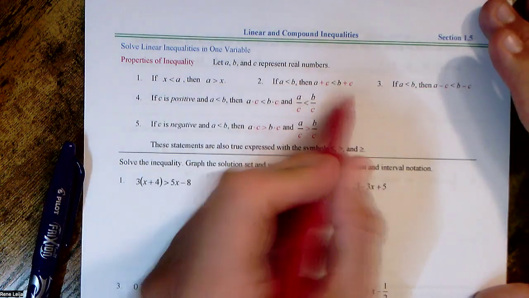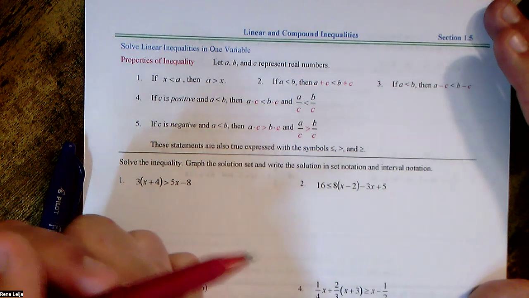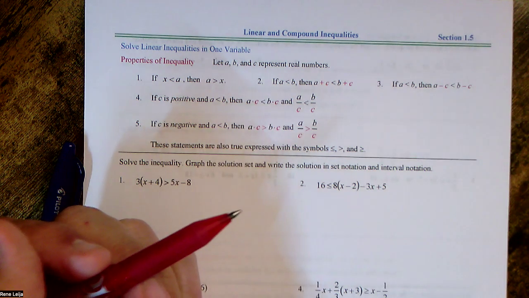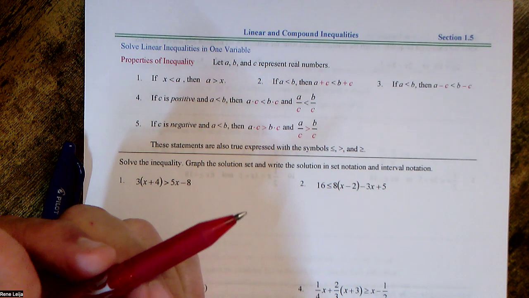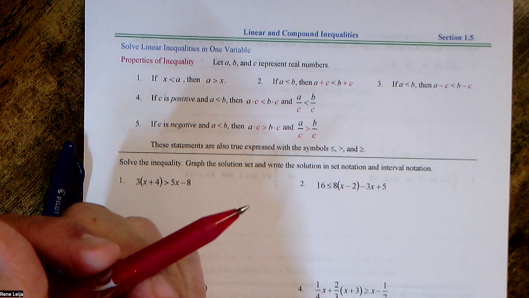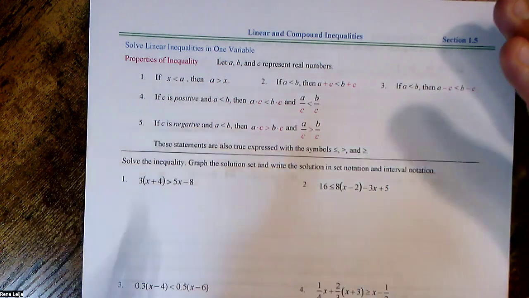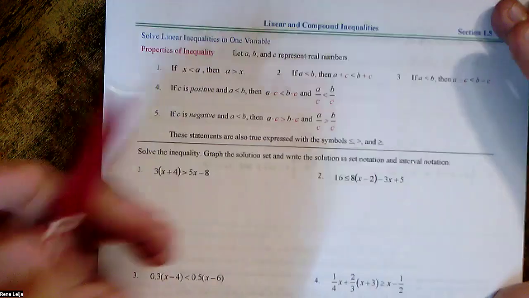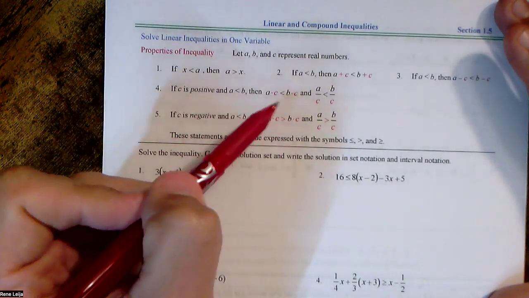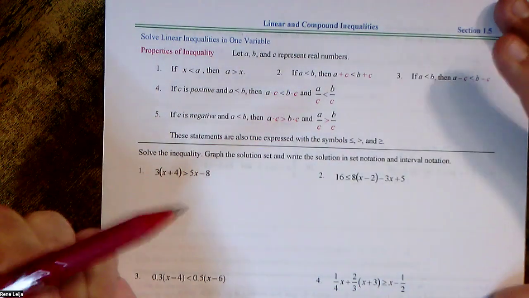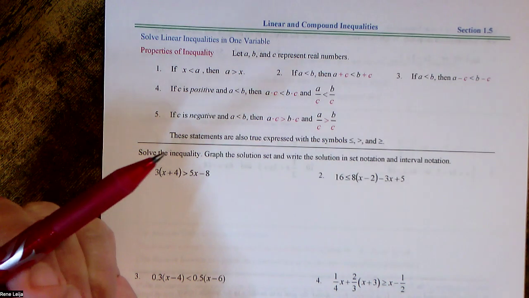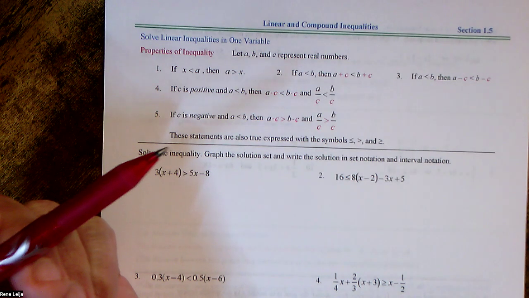Okay, now number two just says if you add a number to one side of the inequality, you have to add it to the other. Number three says if you subtract the number from one side, you subtract it from the other. And then here's where things start to get a little bit different. You can divide an inequality by a positive number and be okay. So you can multiply or divide.